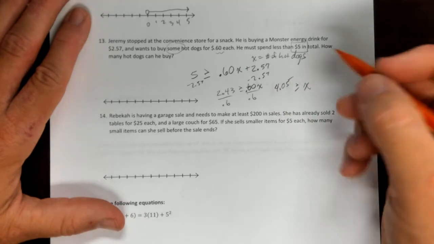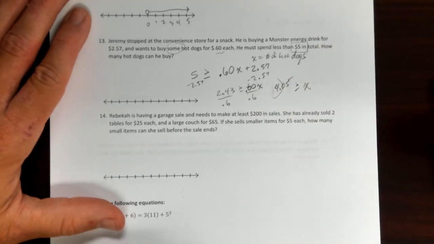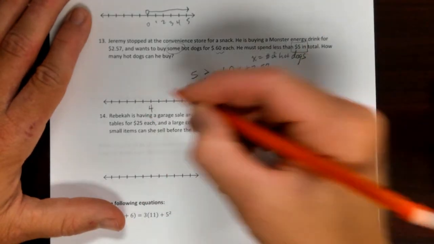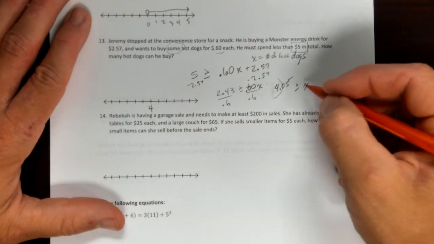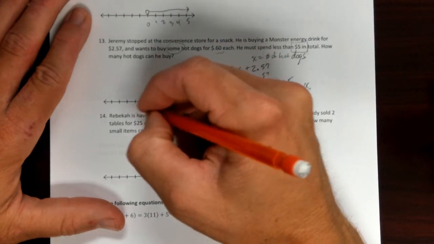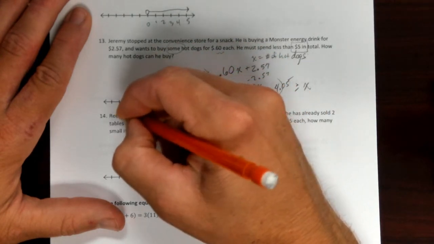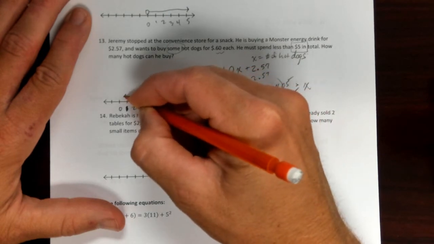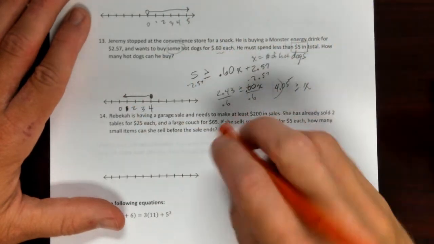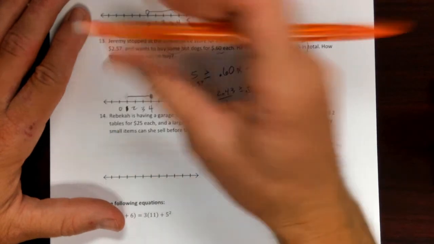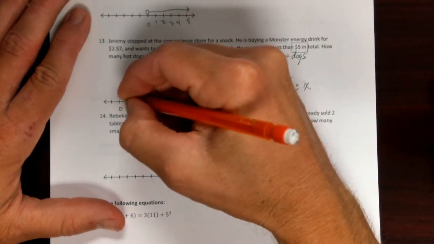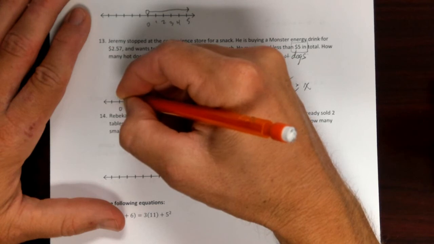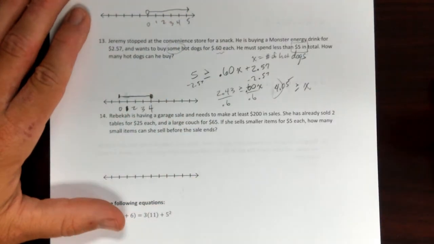All right, so now how many hot dogs can I buy? Well, I can only buy 4 hot dogs. So x has to be less than or equal to 4. I want the numbers that are over here, less than or equal to, and we're going to go to 0. Now, let's think about this, because my inequality graph is going to stop at 0. Why is it going to stop at 0? You can't buy a -1 hot dog.